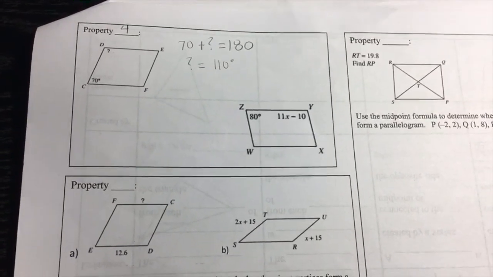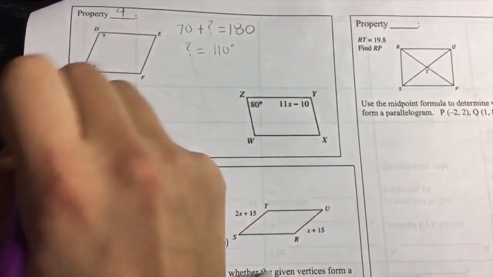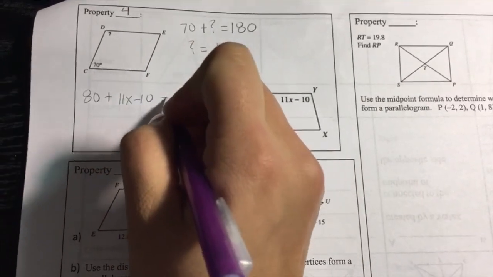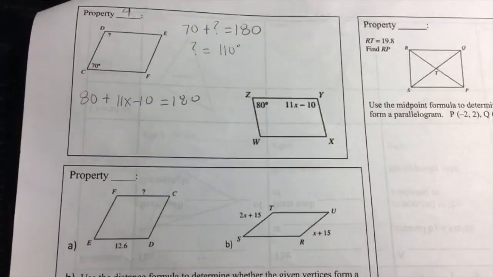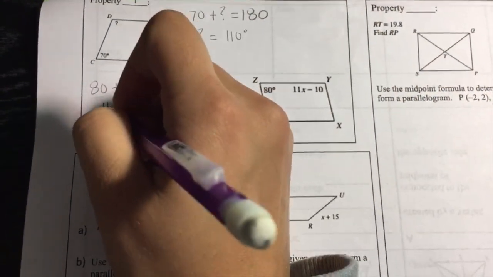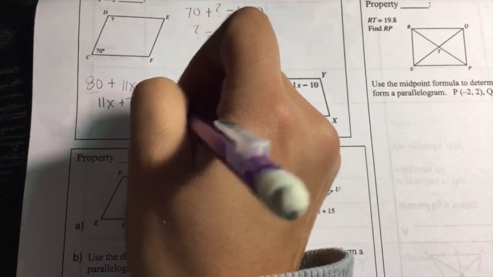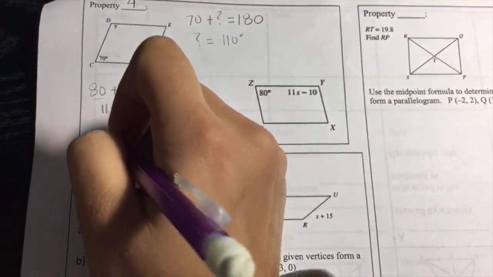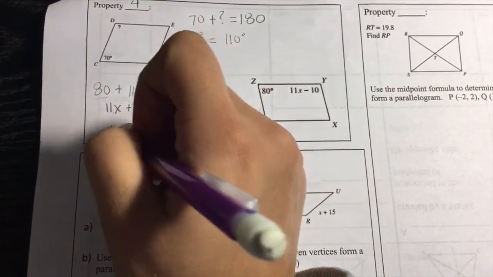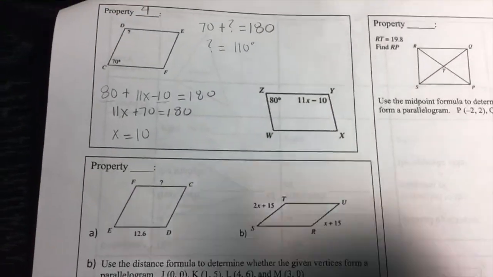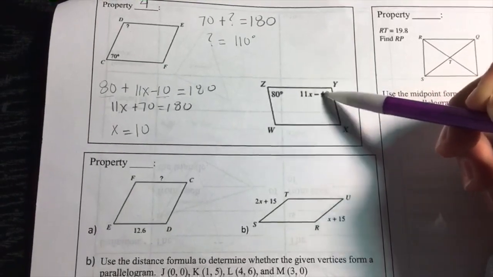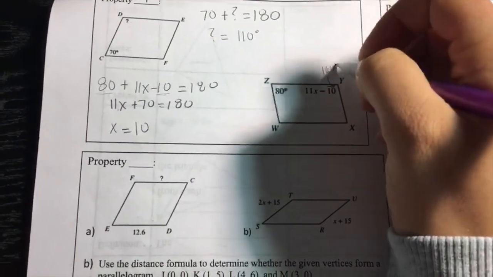Now, the bottom right one is a little more difficult, only because it involves solving for x and then solving for the degrees. So I have 80 plus 11x minus 10 equals 180. So let's combine our like terms. So I have 11x plus 70 equals 180, which means that I'm going to subtract 70, I get 110 equals 11x. I divide, I get x equals 10, which means that this side is 80, and when I plug this in, I get 110 minus 10, which makes this 100 degrees.